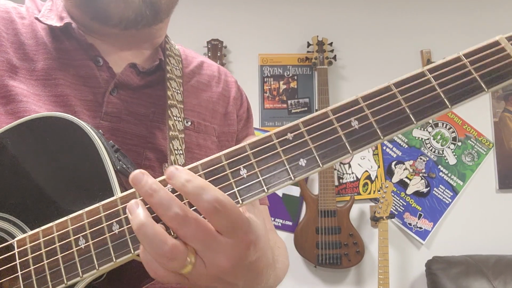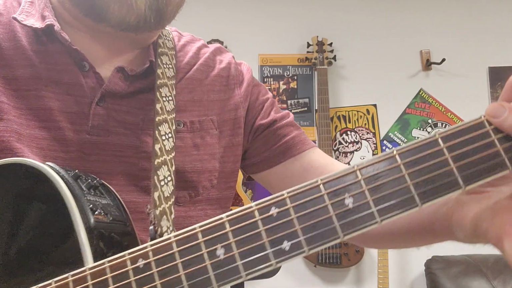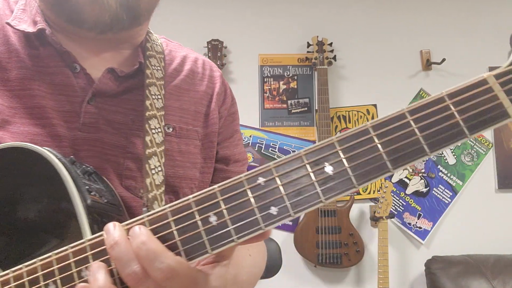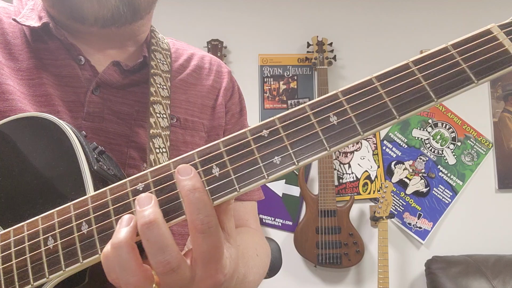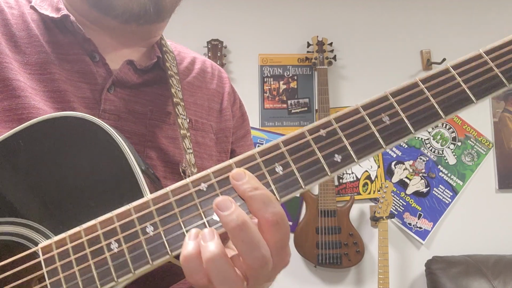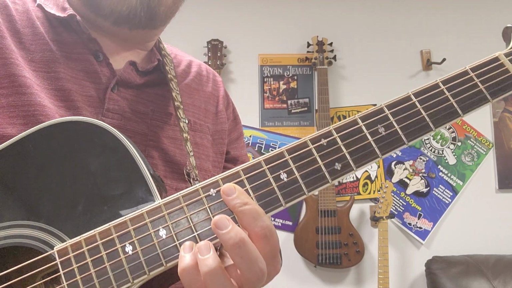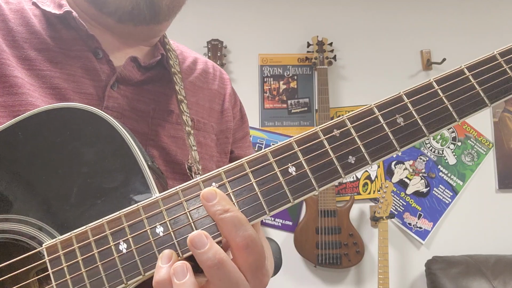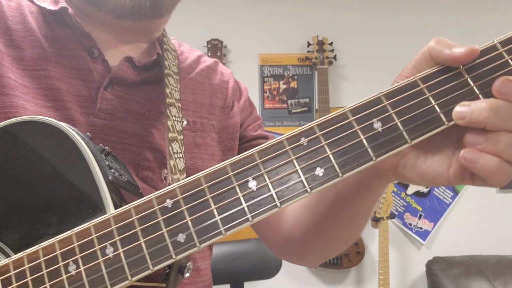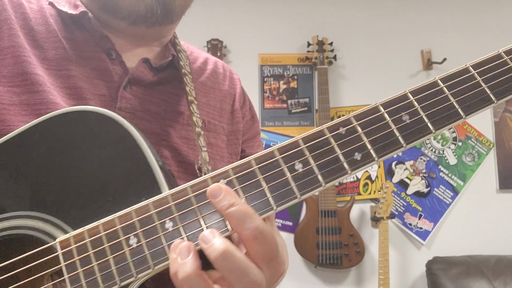F. Now remember, this note and this note are the same. Okay? Once you go past the 12th, you're going back over again. F, F sharp, and then we're on a G again. So that's an octave away.